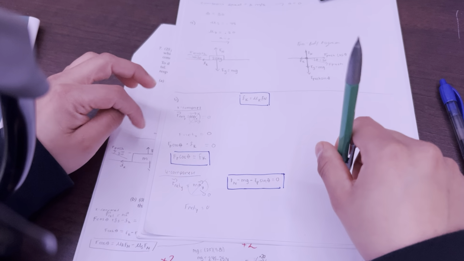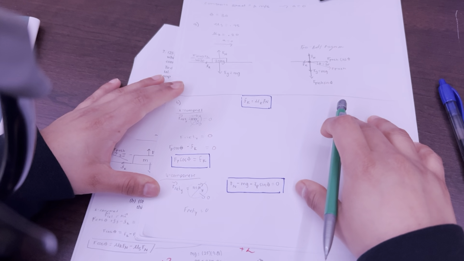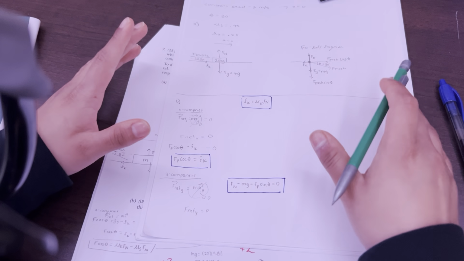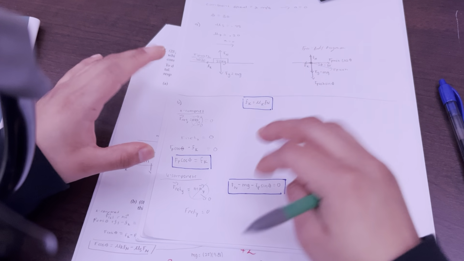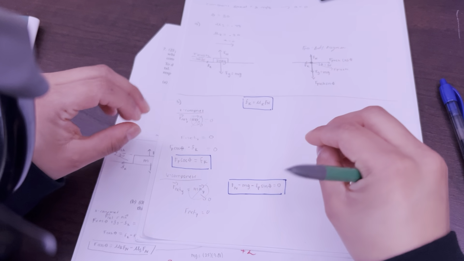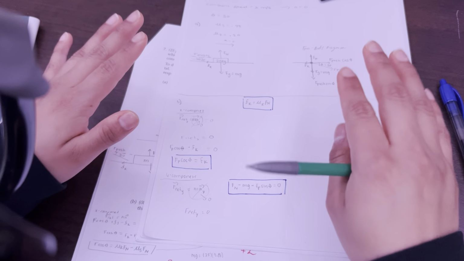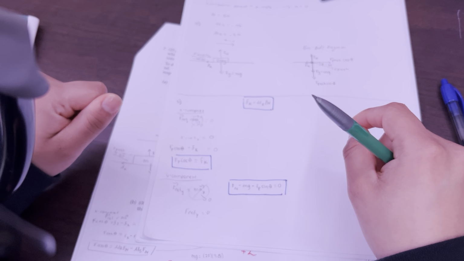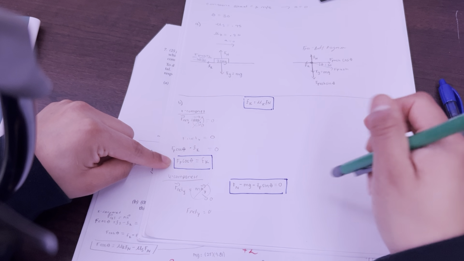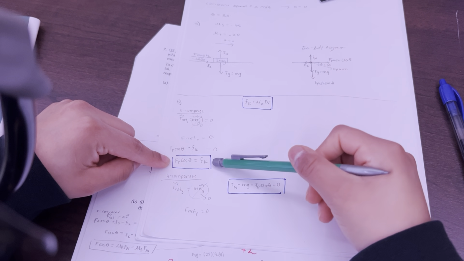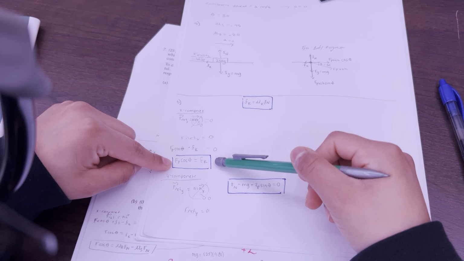Now I have 3 equations, and I have to figure out how to move them around, how to use my equations. So I know I'm looking for force push. So this is what I started with, the x component.